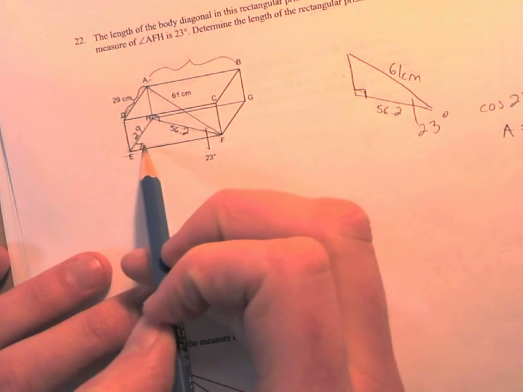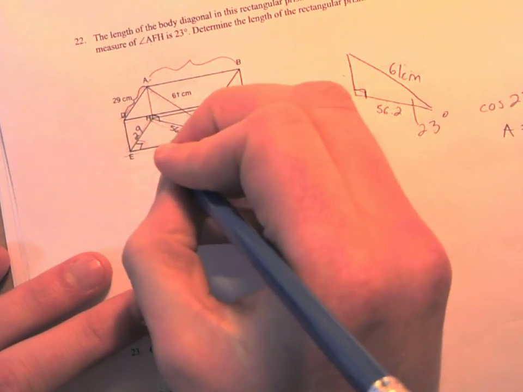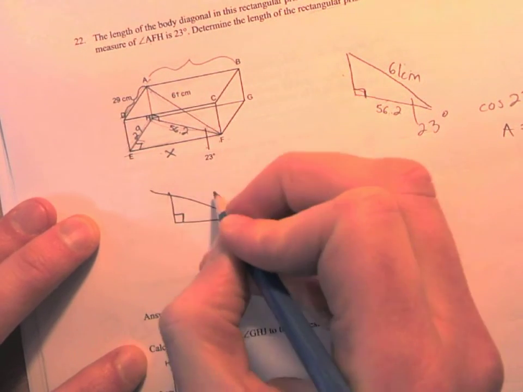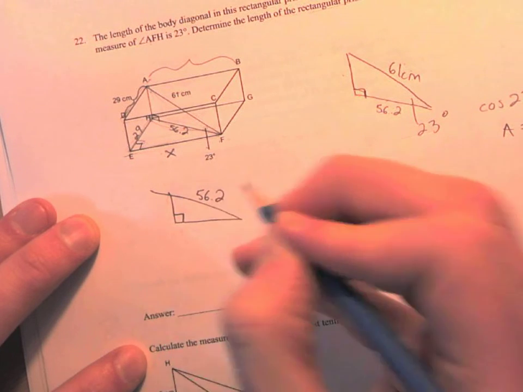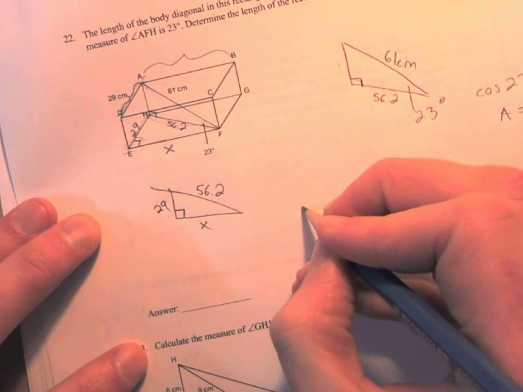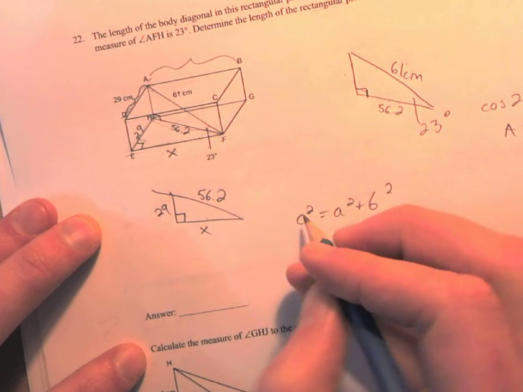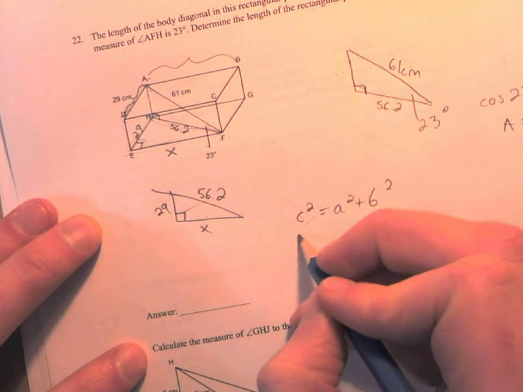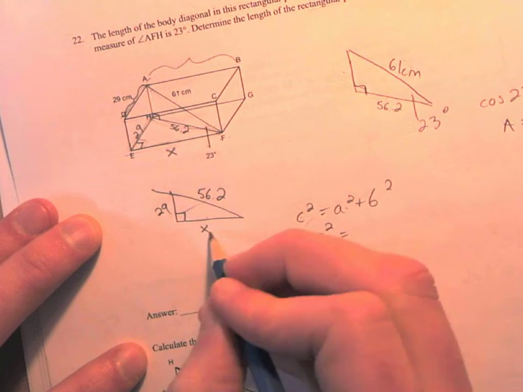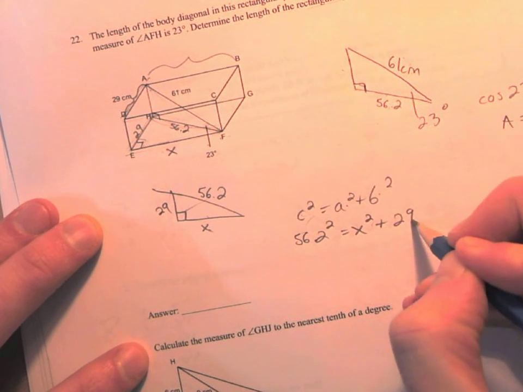So now I have a right triangle with two side lengths, so now we have to find this last one. Okay, so now I've essentially made a triangle that goes like this, 56.2, 29, and I've got to find out what x is. And that's when you use Pythagoras. C squared is a squared plus b squared. Our c is always across from the right angle, the hypotenuse, which is 56.2 squared. A squared, here we can make x squared, and then b is 29.